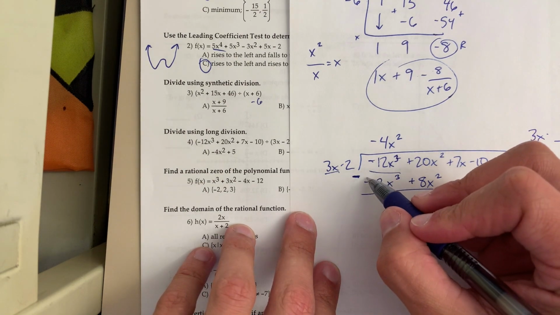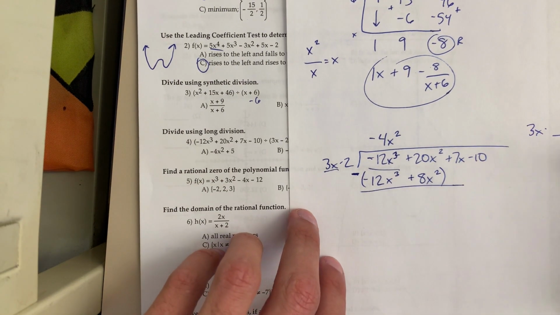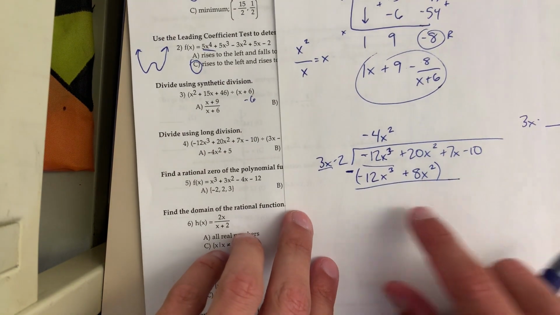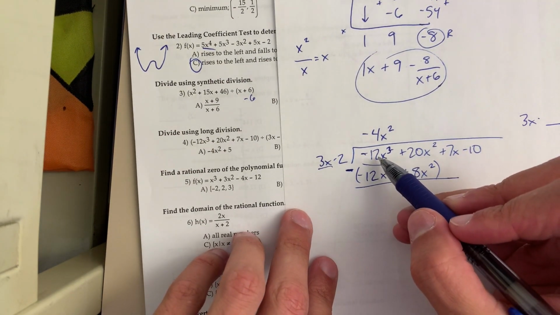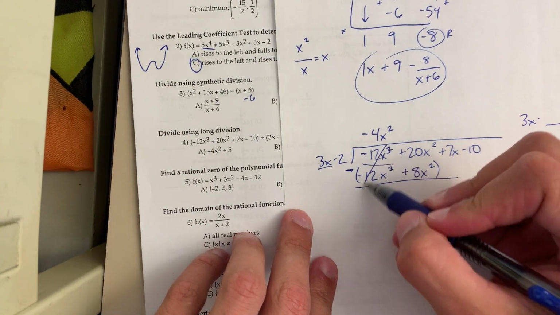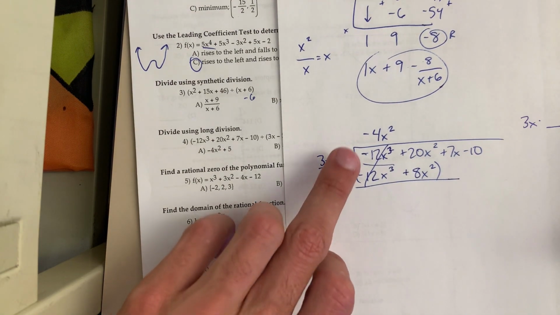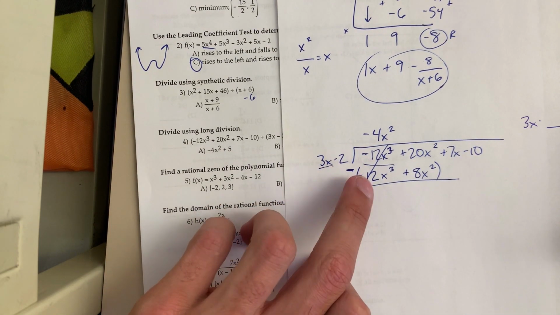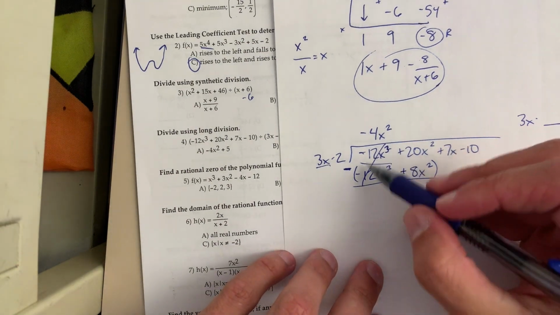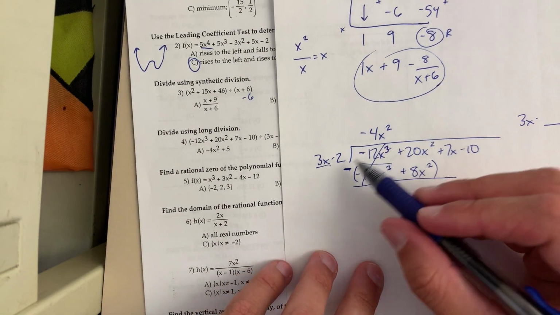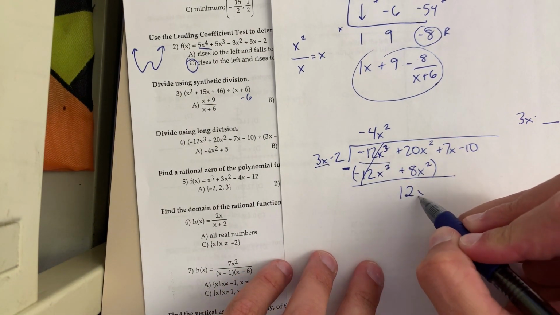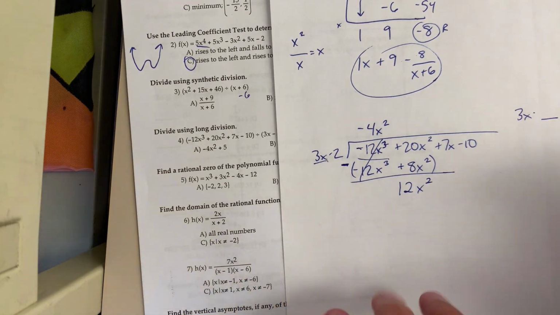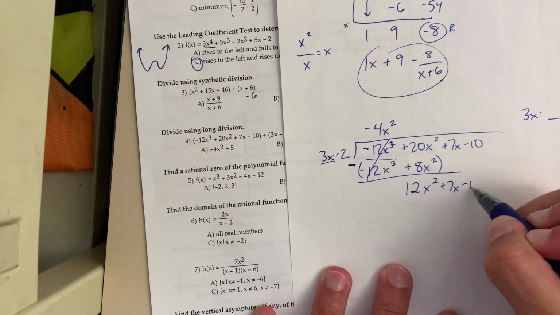That's a big deal that kids forget about, is that we subtract these, right? Not adding like synthetic division, but we subtract. So it's going to be -12x cubed minus -12x cubed. And those will actually kind of cancel, right? Because that's the same as negative plus 12. And so that's going to cancel. And then I think 20 minus 8 would give me 12x squared, positive 12x squared, right? And then the rest can come down.